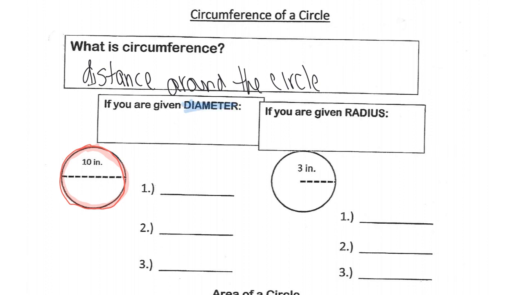Diameter. Diameter is from one side of the circle to the other. So this dotted line, diameter goes from one side of the circle straight across to the other. And how you find the circumference, you use this formula. C for circumference is equal to pi times diameter.